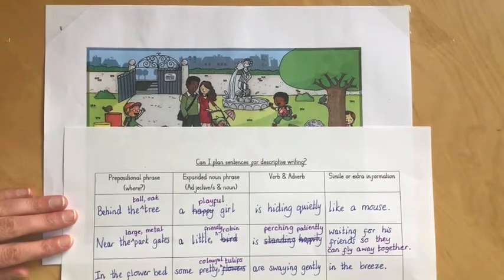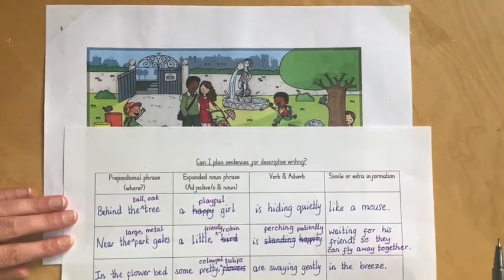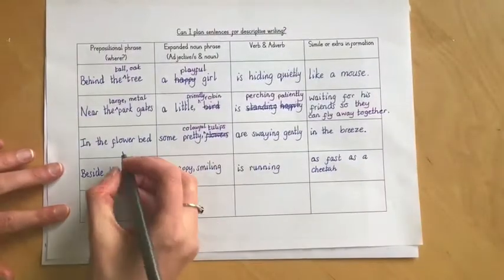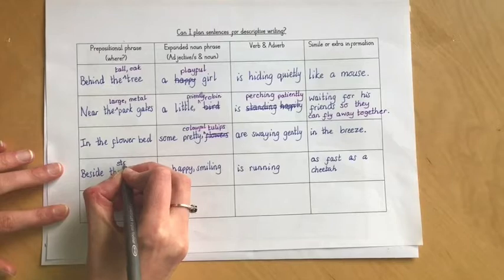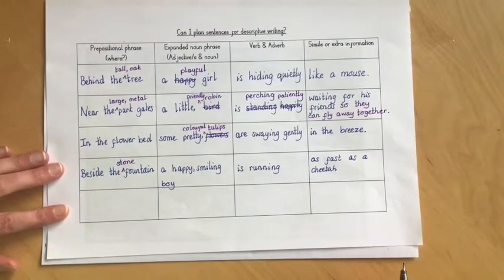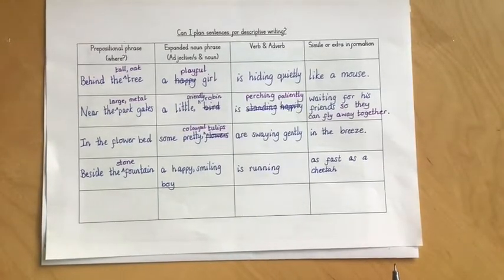So it's a stone fountain. It's also splashing water around. I think I'm just going to describe it as the stone fountain. Beside the stone fountain, a happy, smiling boy is running.